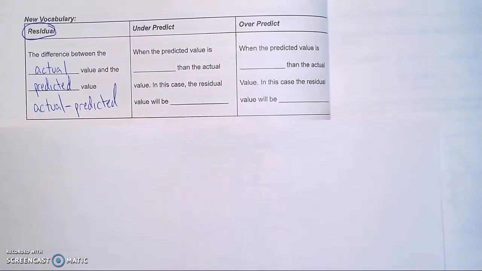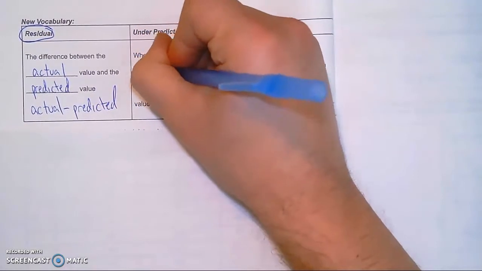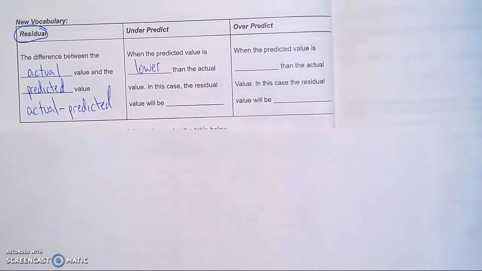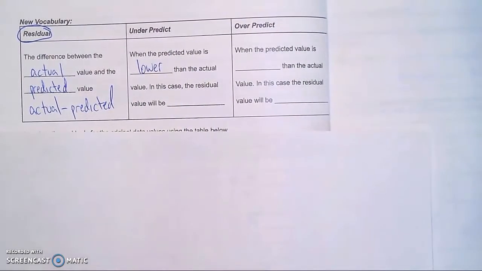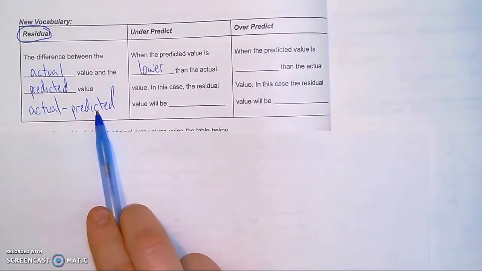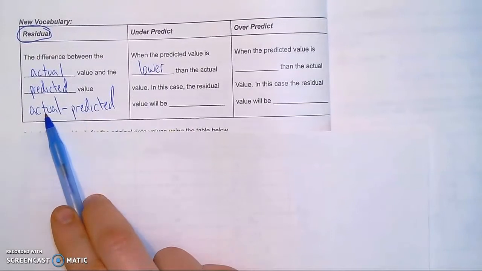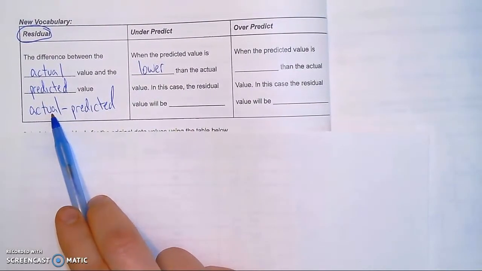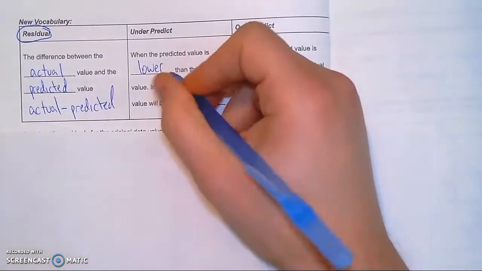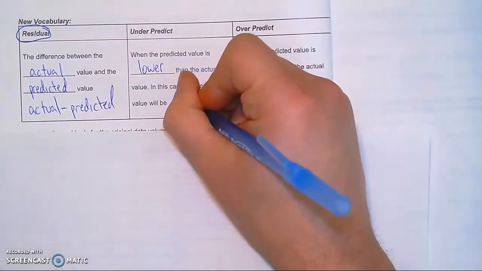So if the predicted value is lower than the actual value, we predicted something too low, we say we underpredicted. Our prediction was too low. Well, in that case, if our prediction was too low, the actual value was bigger. So actual minus predicted, a bigger value minus a lower prediction, you're going to get a positive residual.